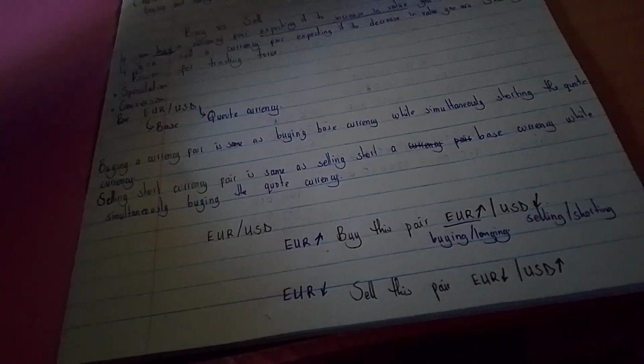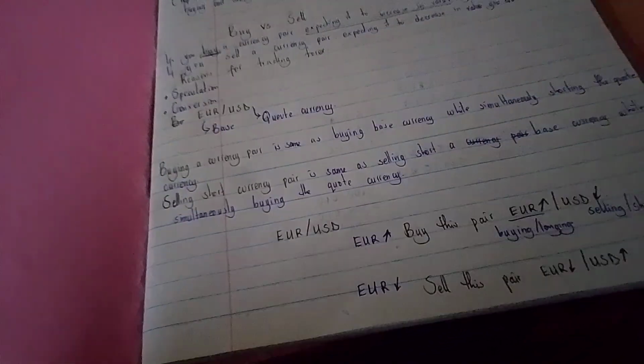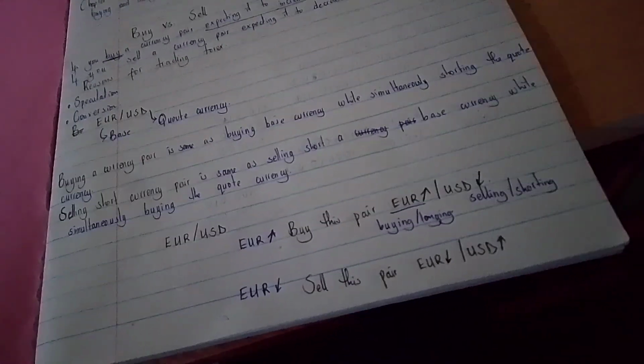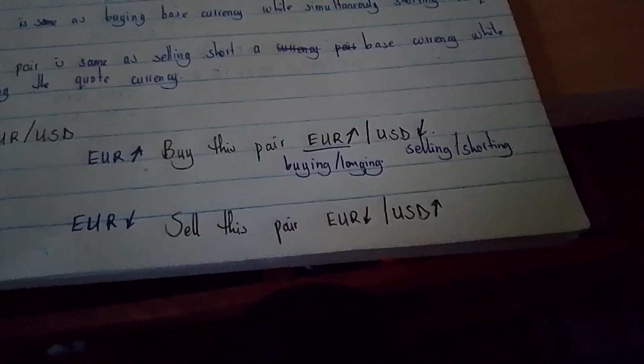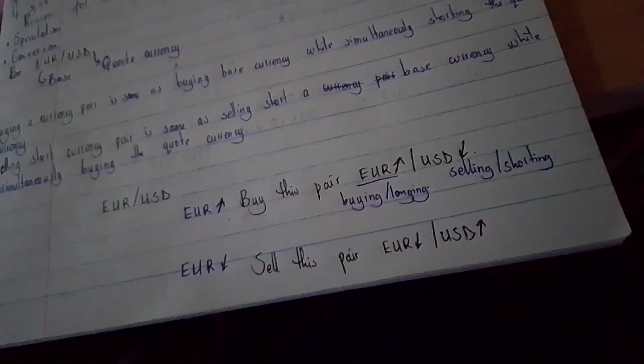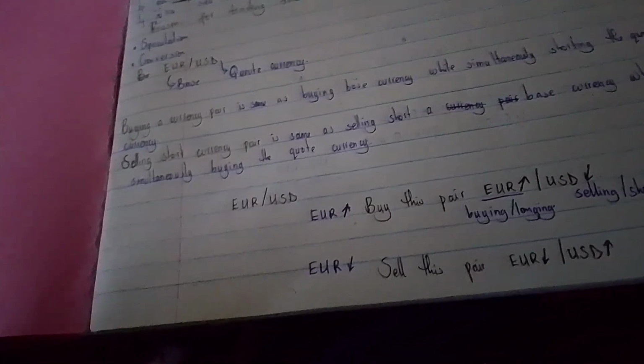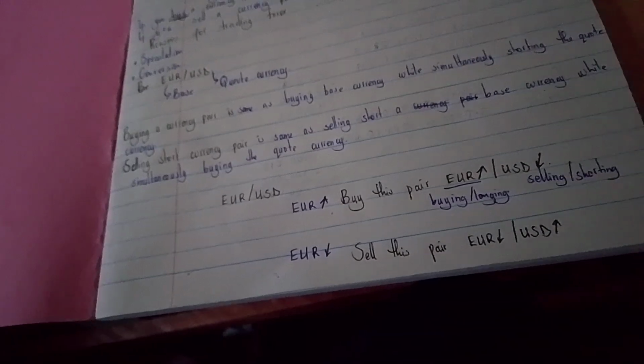At first we say that shorting is like selling. So selling short a currency pair is the same as selling short a base currency while simultaneously buying the quote currency. So what you do to the base currency, you do the opposite to the quote currency. Then on the currency pairs, this was the example that we looked at. If you buy the euro for a Euro USD, then you sell the USD. If you sell the euro, then you buy the USD. And if you sell the euro, you are expecting it to decrease in value.